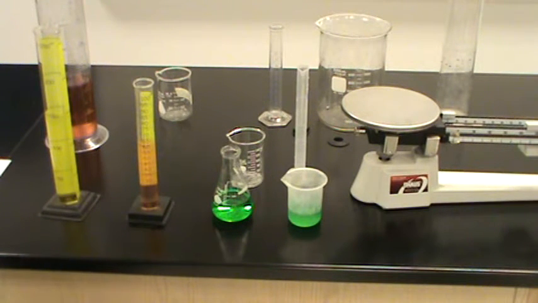I also told you on the instructions not to touch any of the containers. And so I'm going to actually touch some of the containers so that I can get them close enough to the camera so that you can actually see what I'm looking at.